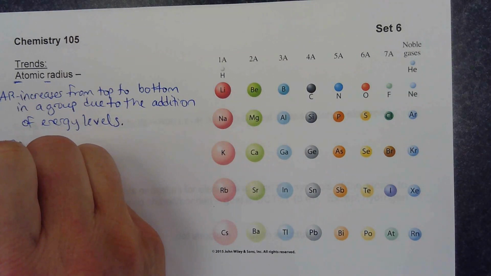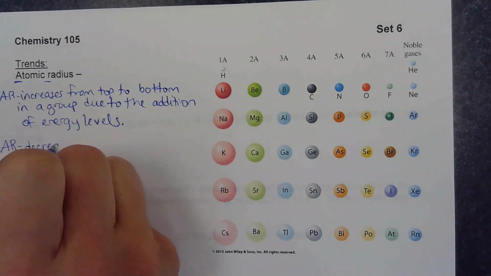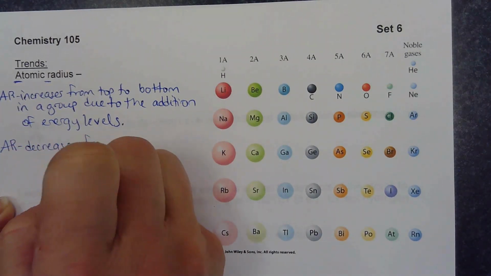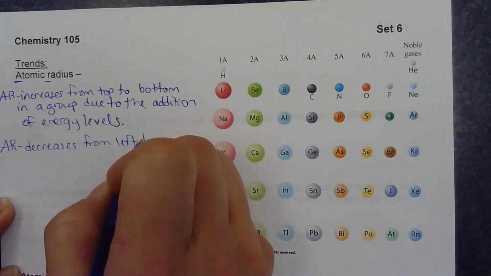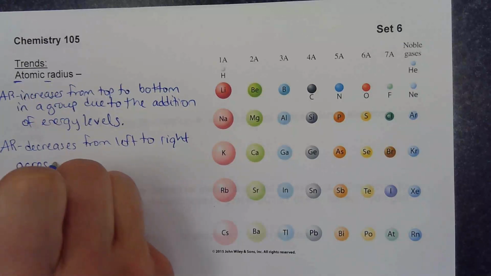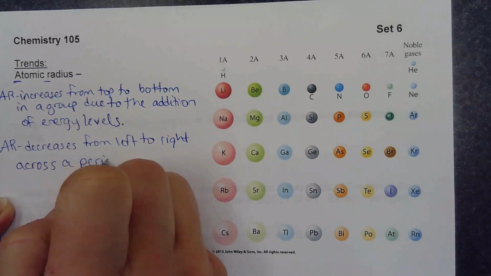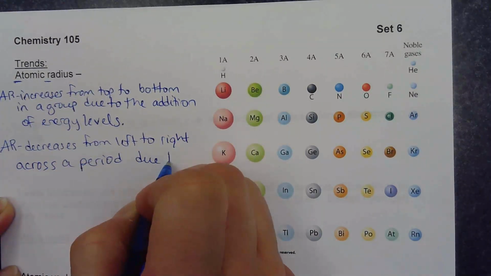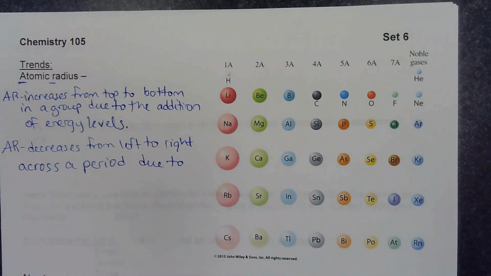So atomic radius decreases from left to right across a period due to, so atomic radius decreases from left to right across a period due to, who wants to tell me?